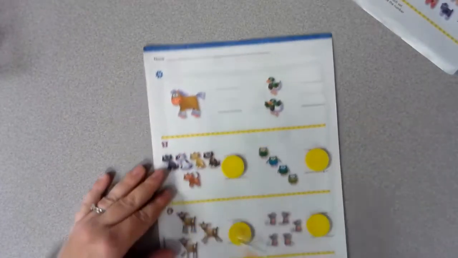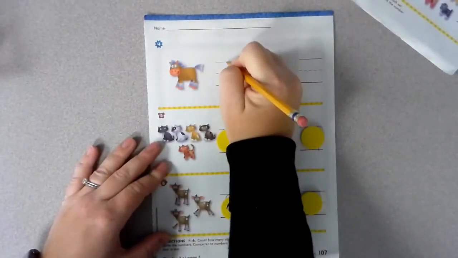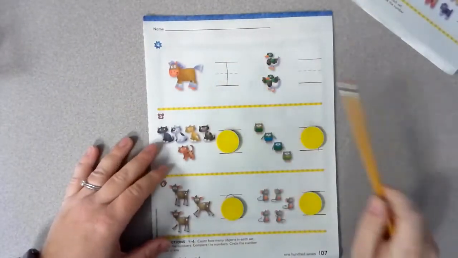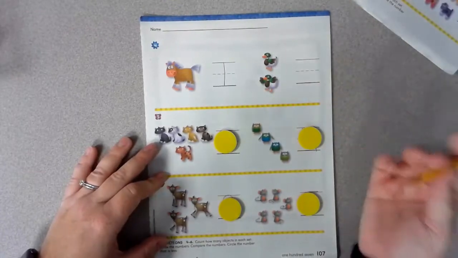So on this next page, we're going to be doing the opposite. We're going to be working on finding the sets that have less in them. So up here, how many horses do we have? We have 1. So you're going to do a 1 on that line. And then how many ducks do we have? 1, 2.